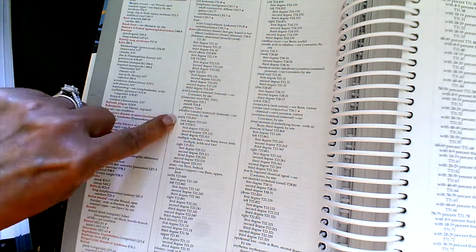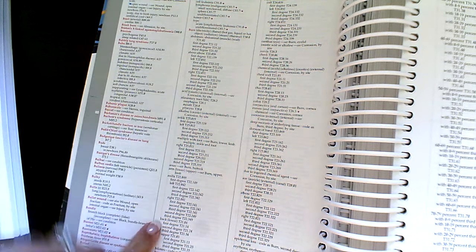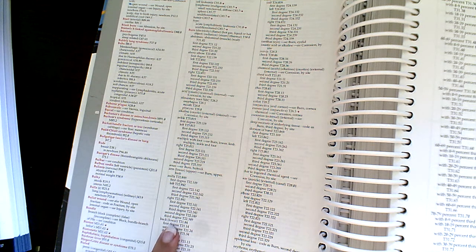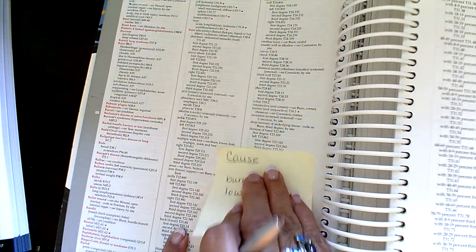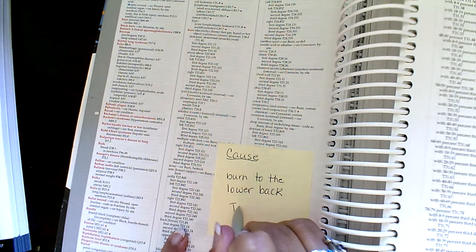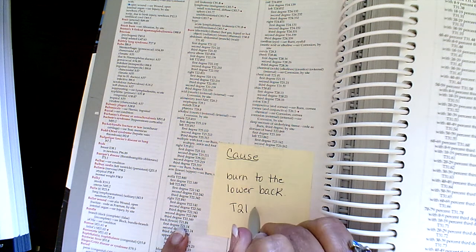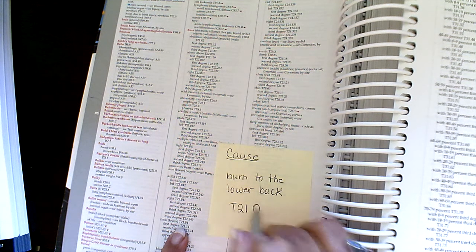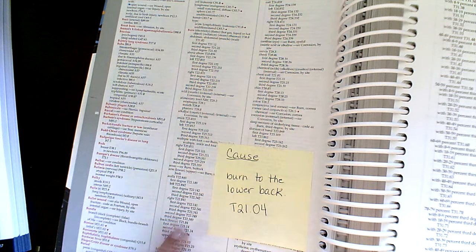So let's look up in alphabetical order back, and in parentheses we see lower, and it's T21.04. So the cause is burn to the lower back, and that code in the alphabetic index is T21.04.